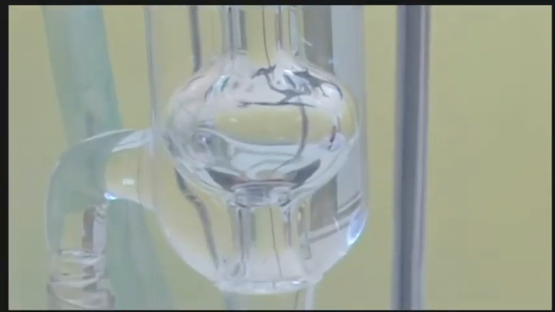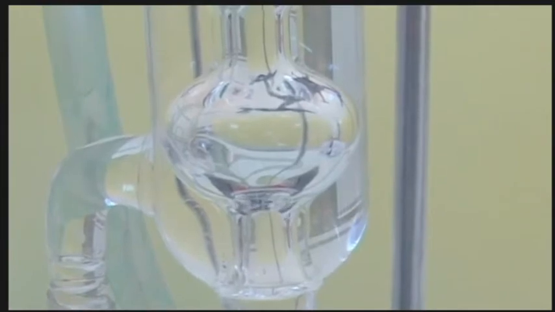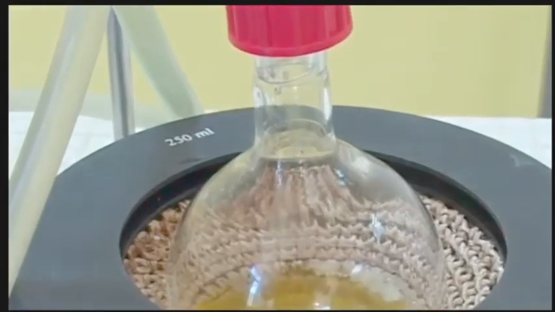Observe the reflux. The vapor leaves the reaction medium, rises in the condenser, comes into contact with the wall which is being cooled by the circulation of cold water, condenses, and then rejoins the reaction medium.